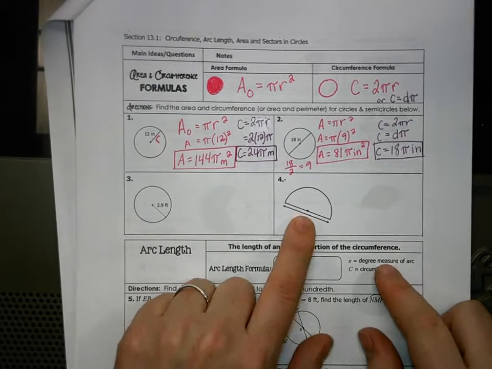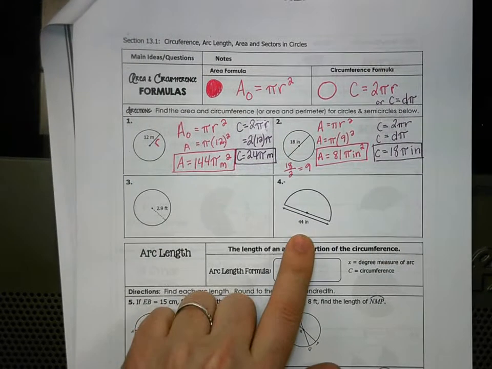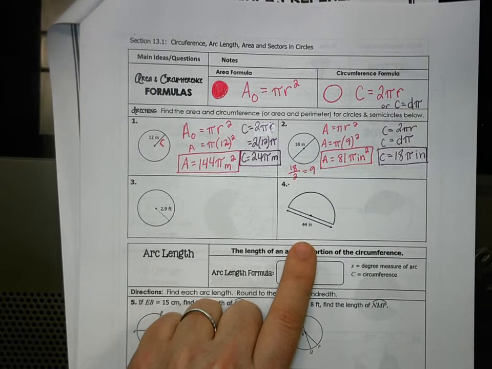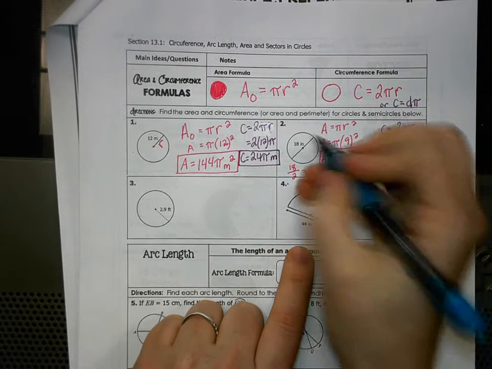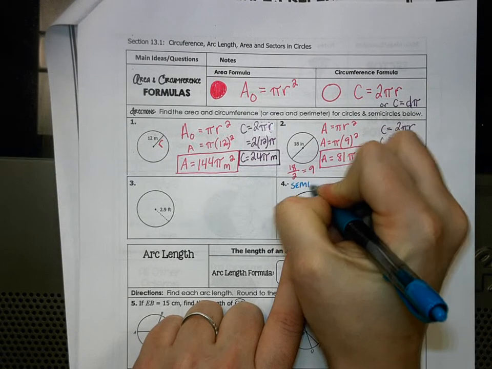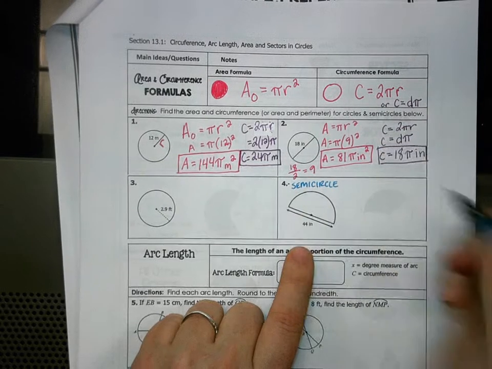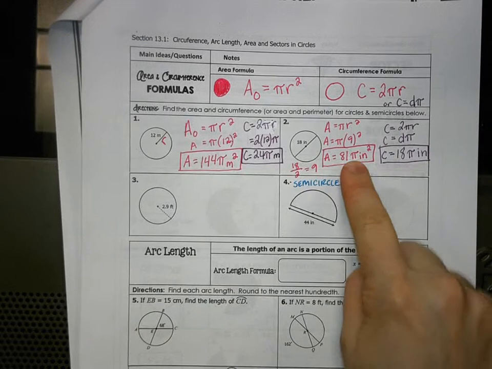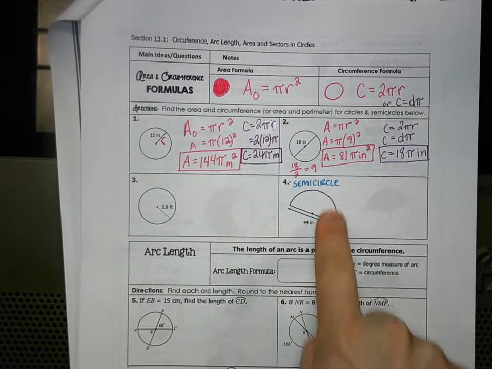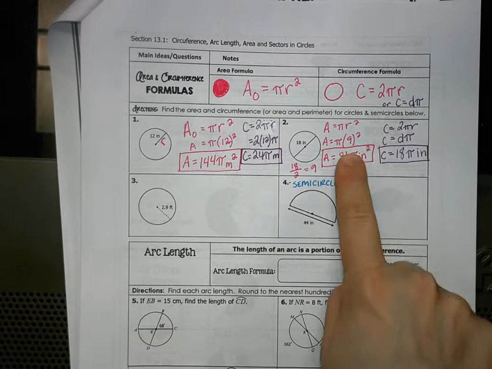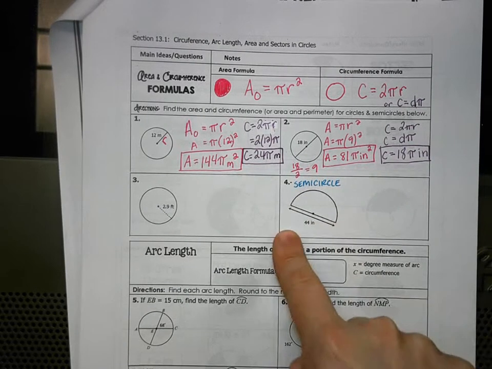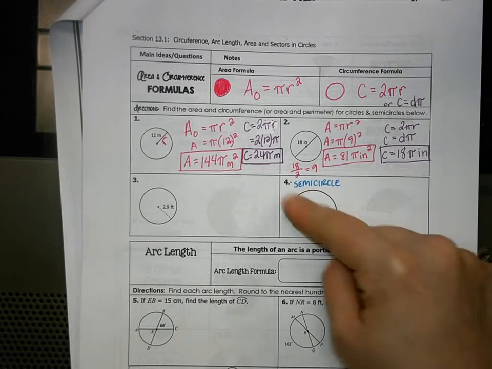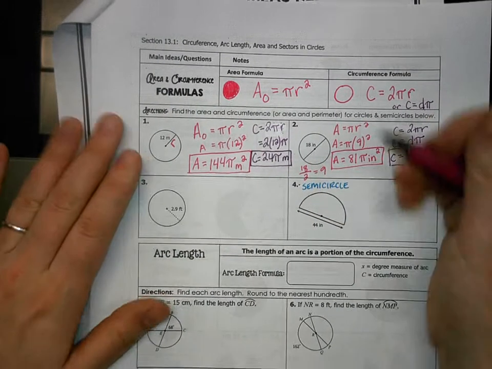Okay, we're going to do number 4 together, and you can go back and do number 3 on your own. So right now I have half of a circle, which we call a semicircle. I can solve for area and circumference the same way, but at the end, for my area, I'm going to divide by 2 because it's like half a circle here. For my circumference, I'm also going to divide by 2, but I'll have to take into account this side at the end. So we'll see what that looks like after we do area.